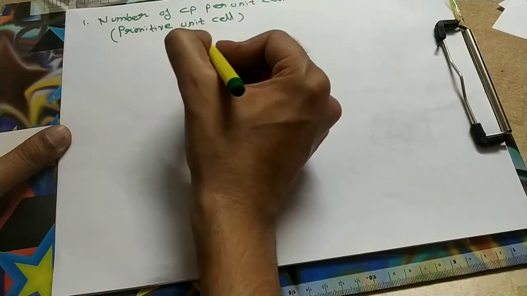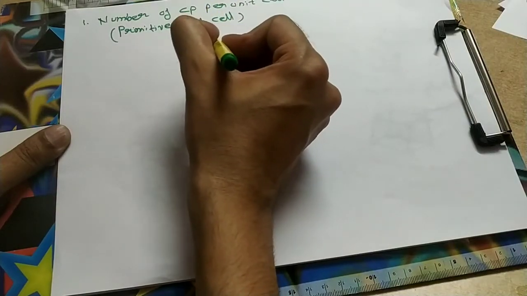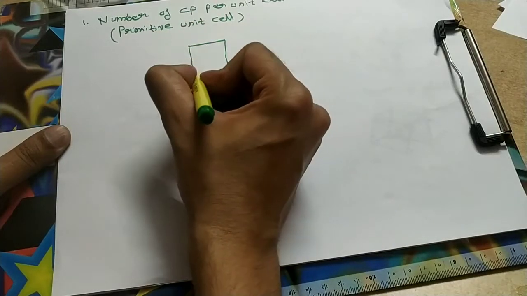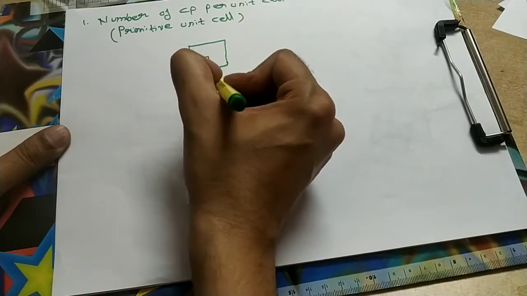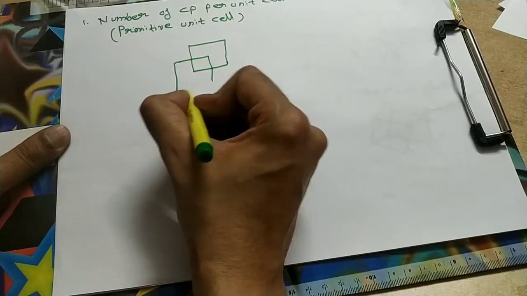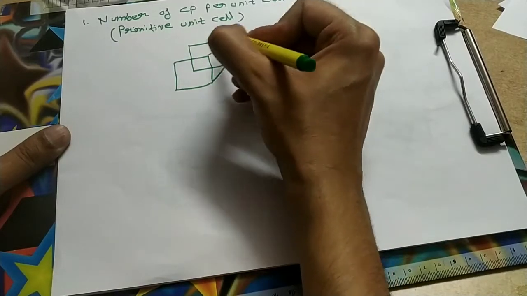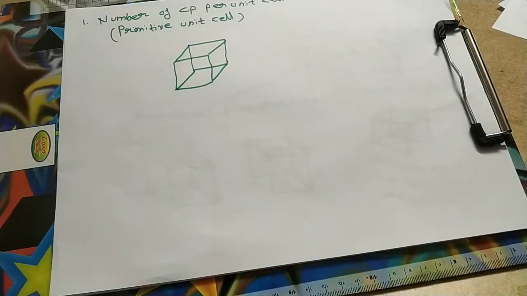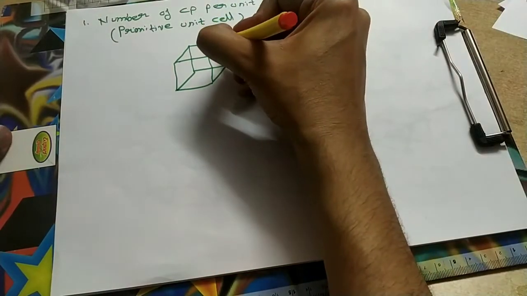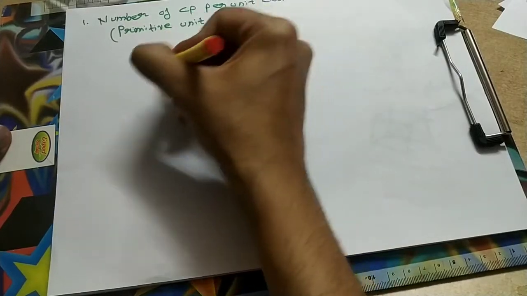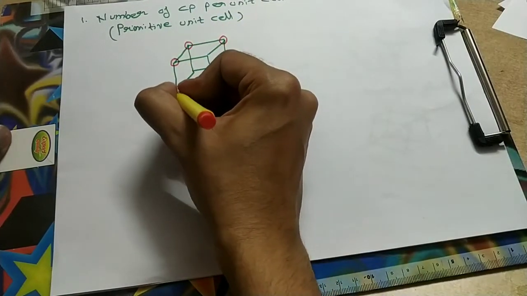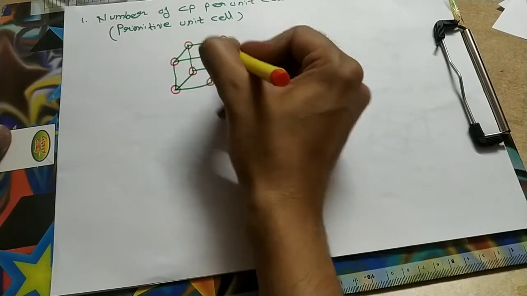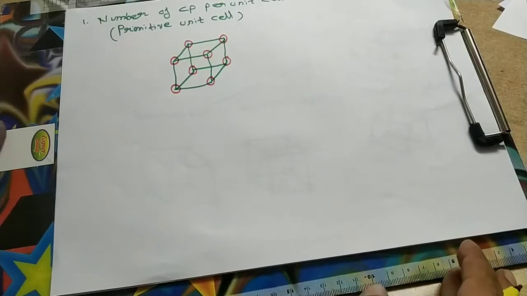As you know, in a primitive unit cell, constituent particles occupy only the corners of the cube: one, two, three, 4, 5, 6, 7, 8.